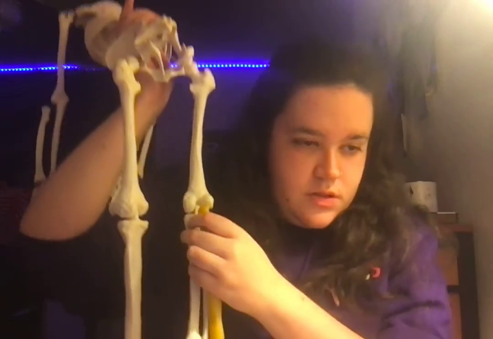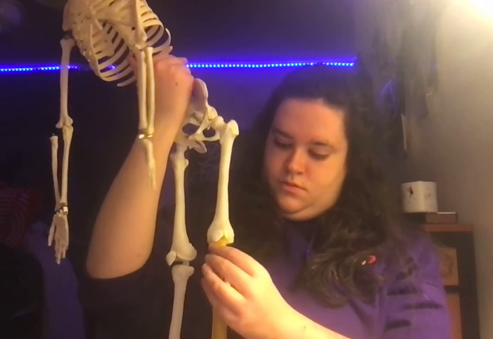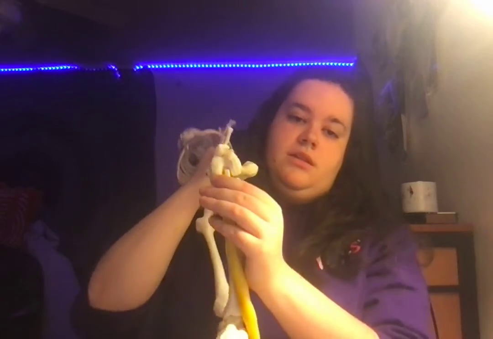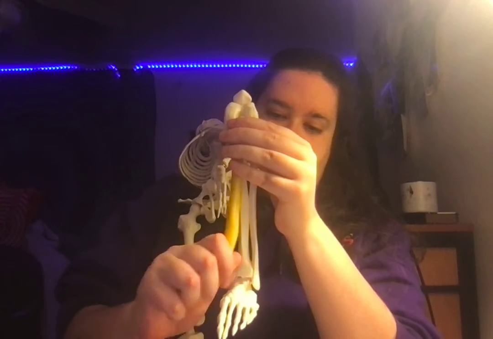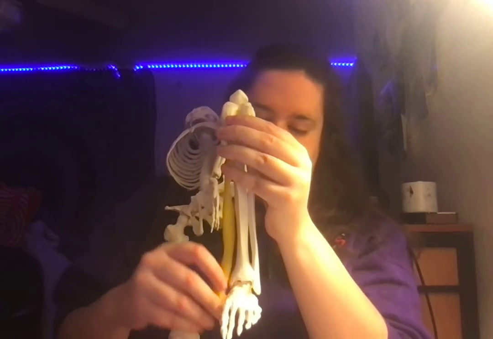Its origin point is the lateral condyle of the tibia, and then its insertion point is the underside of the medial cuneiform bone and the first metatarsal. So it will look like so. It'll attach right there, and then down here.